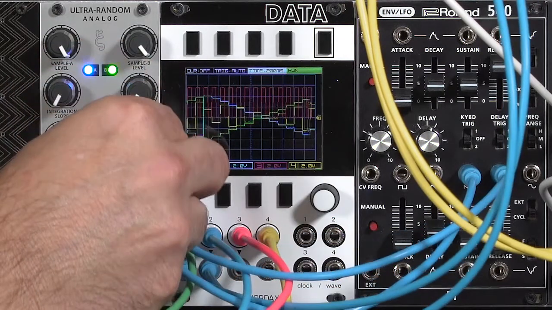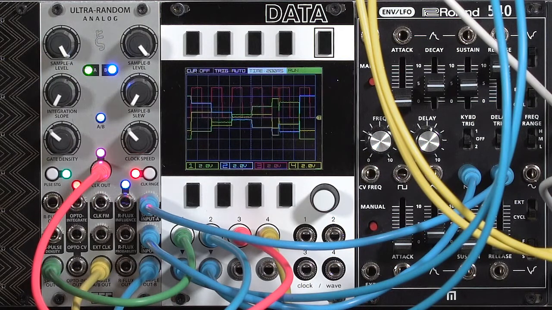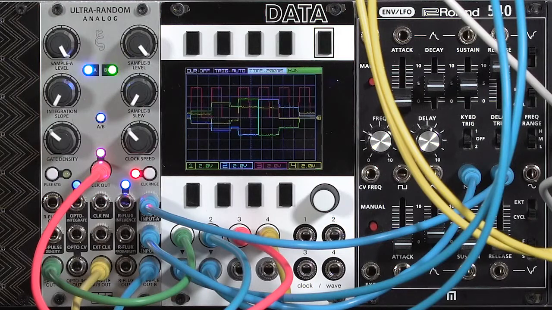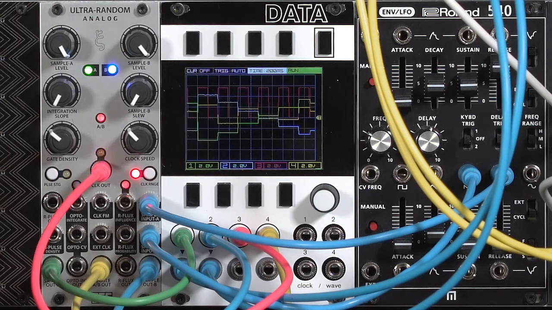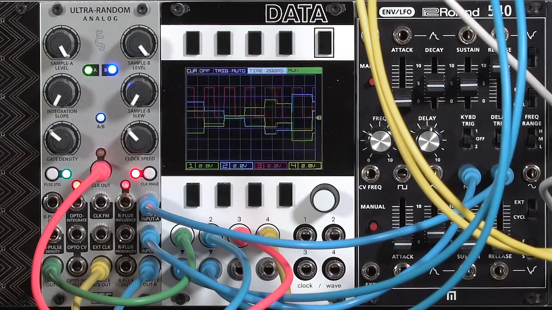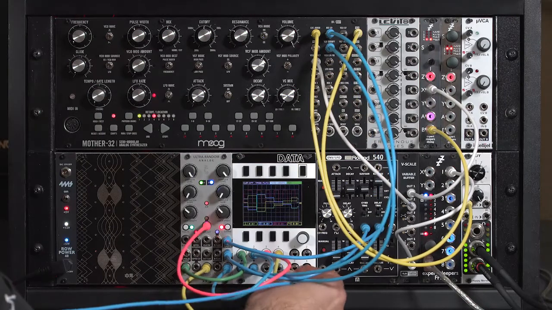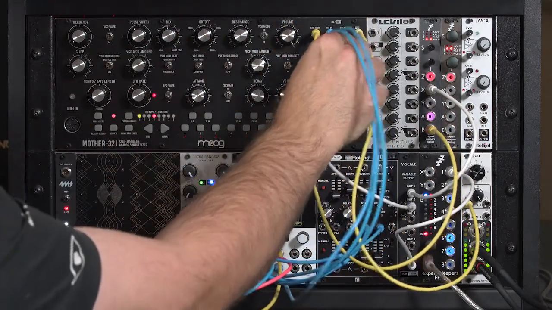Let me slow things down and look closely at how that yellow trace is responding to the green and blue traces. It's jumping up and down between the green trace's level and the blue trace's level, but it's offset in time. That way, the toggle AB output never outputs the same voltage that A or B is outputting on the same step. And now that I have that third random output that is different than the other two, I can patch it to another parameter, such as, say, the filter resonance, which is right in here.